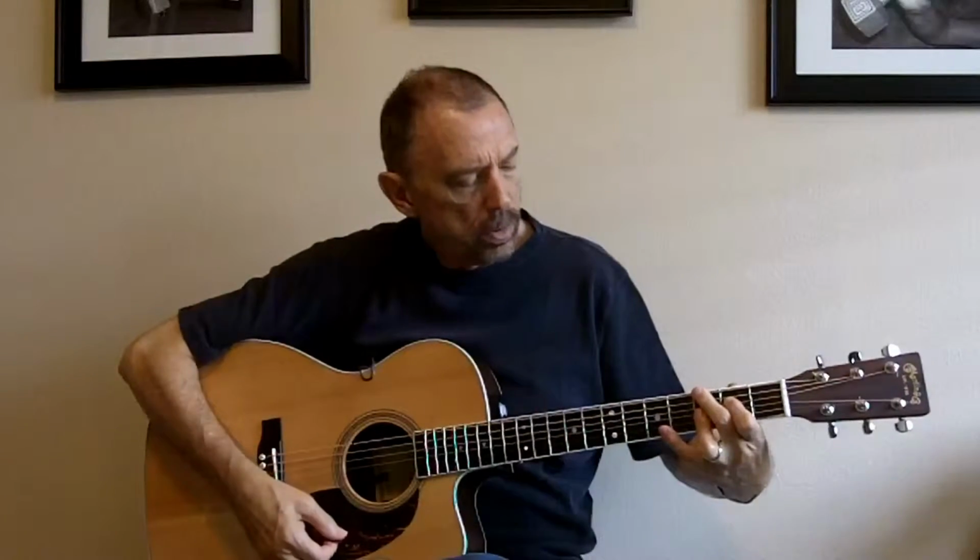This is a 13th chord. It's got a few more notes in it, but it doesn't have all the notes.